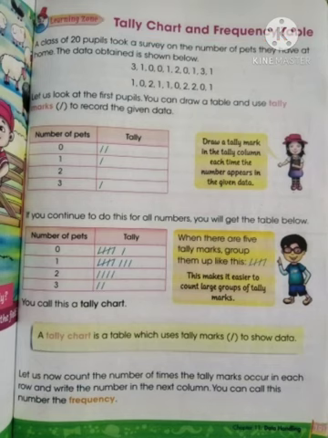Before starting this topic, first we define the word data. What is data? The collection of information of any certain thing is called data. Now, once we collect the data, the question arises of how to present or interpret our data. So, there are three ways through which we can present or interpret our data. First is tally chart and frequency table. Second is pictographs. Third is bar graphs.